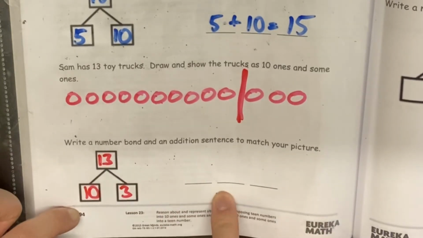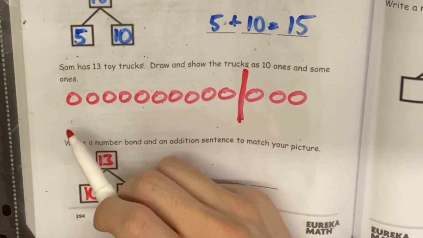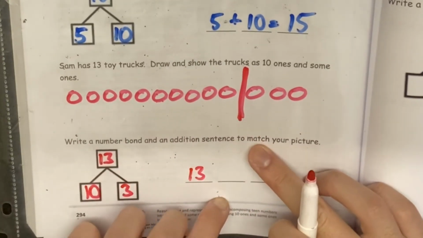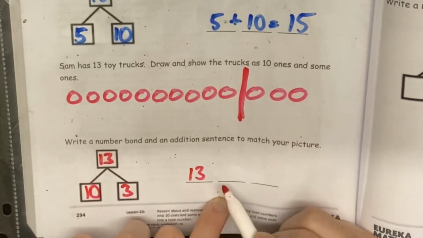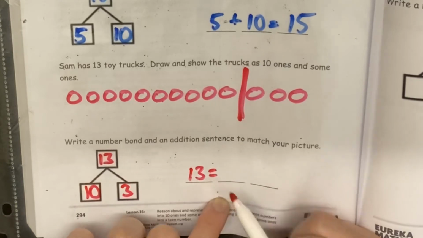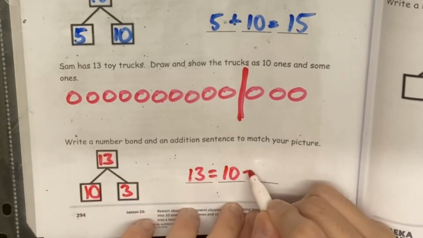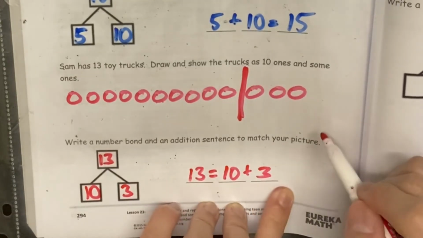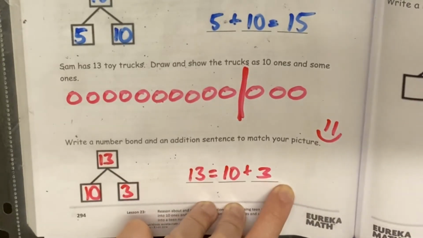Now I can write my number sentence. And since I knew all of these were trucks, I'm going to write the 13 first because I already knew my whole. That told me my whole super quick and I found it out super fast. So 13 equals what? 10 plus 3. So if you got that part so far, awesome job. I can give you another happy face. And we got one more problem left.